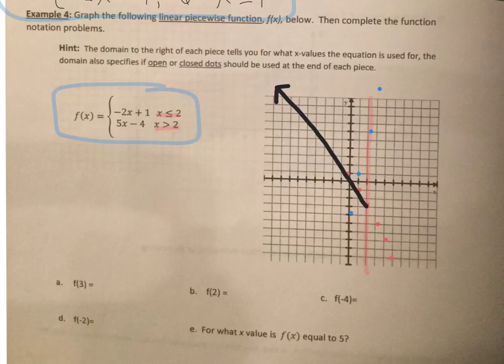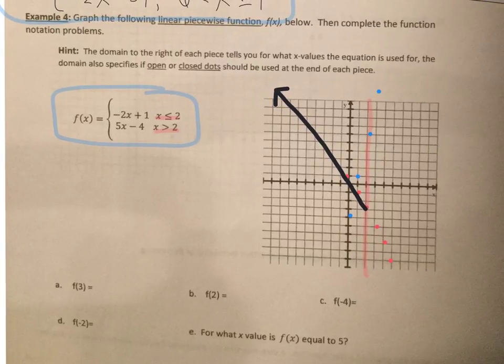But remember that you have to have an open circle. So you're only going to draw this on the right side because you have to be greater than 2. When you draw your line, you have to have an open circle when you start. So this should be an open circle, and then you should have your line. Obviously your line should be better than mine.